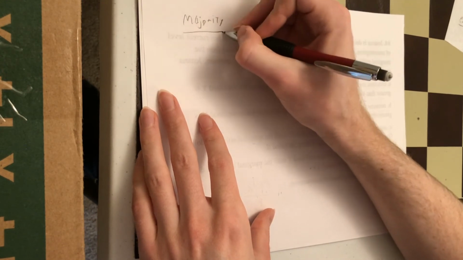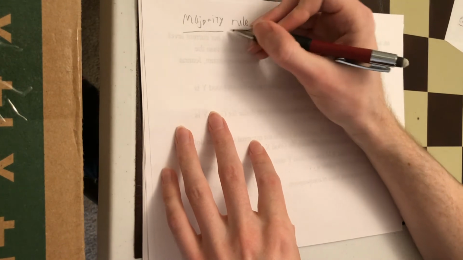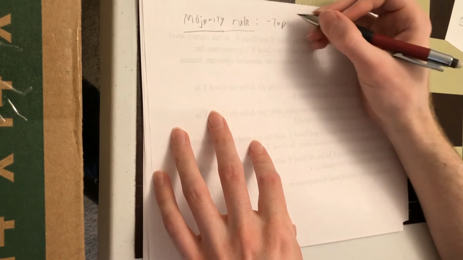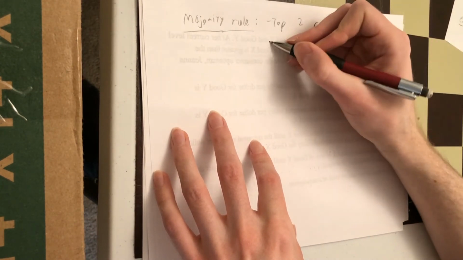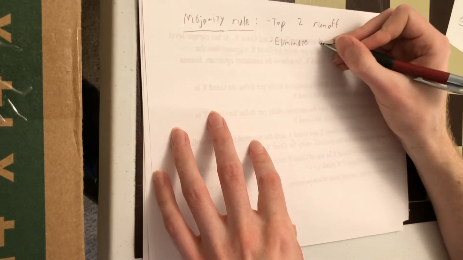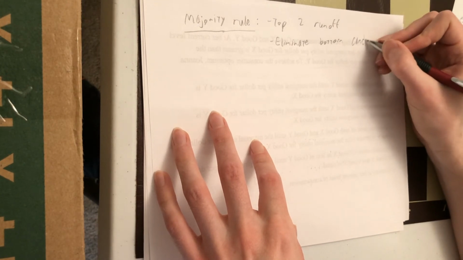You have the runoff, like we had in this example. So there's a top two runoff, and they're equivalent in this case. We could eliminate the bottom candidates, so the ones that are least popular, that got the least votes in round one.